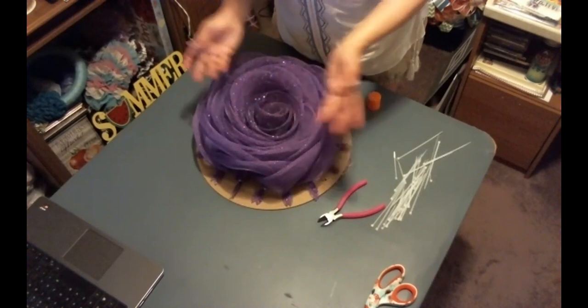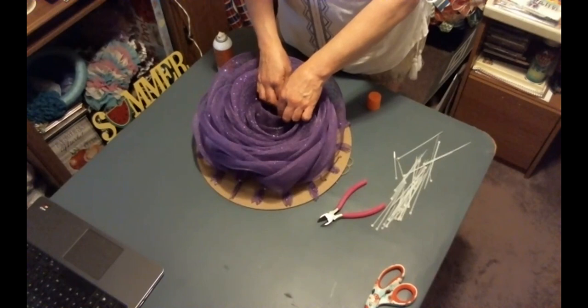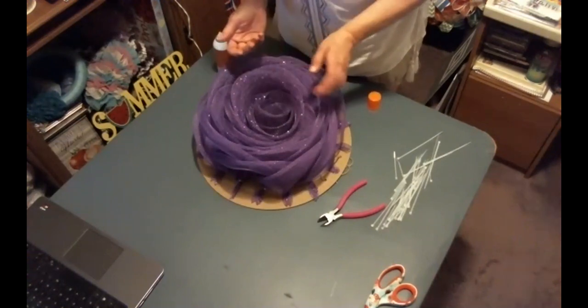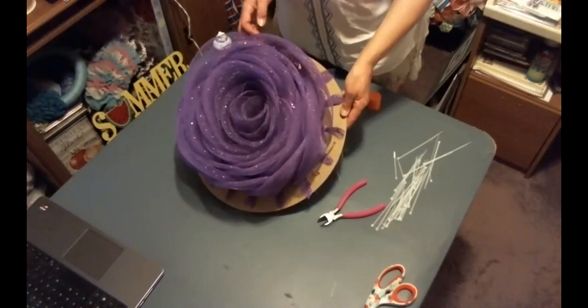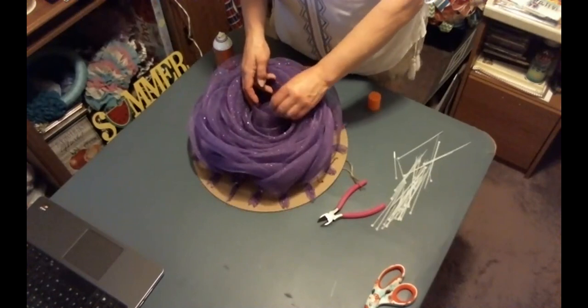Because it's glue. Then you're going to get it on your hands, and your hands are going to be sticky, and you have to use olive oil or vegetable oil to get it off, because that's the only way it's going to come off. But now I got my center to stay a little bit better.